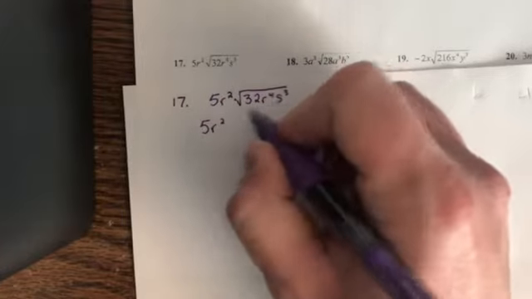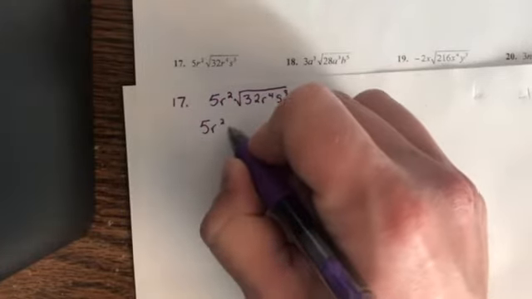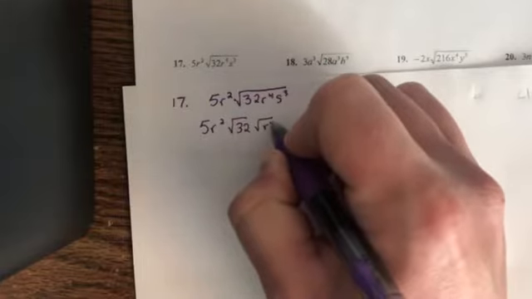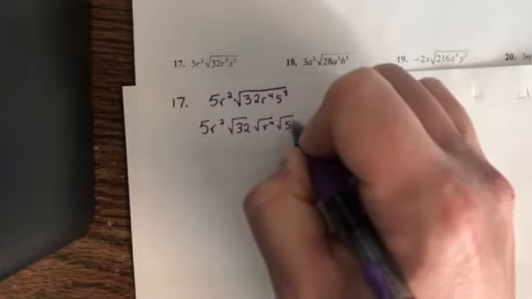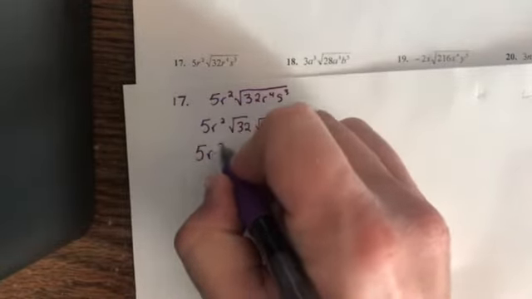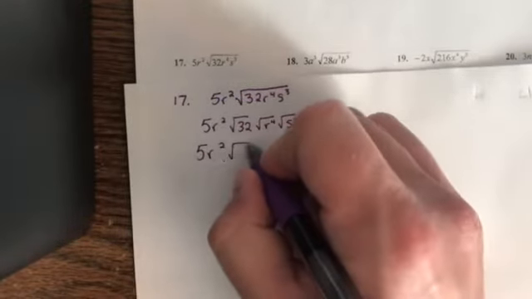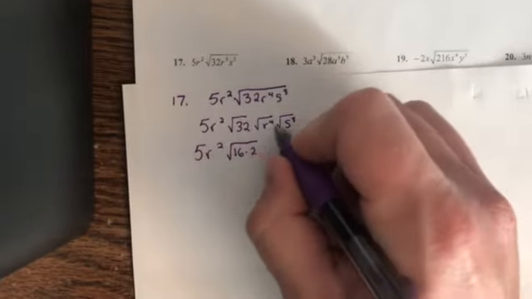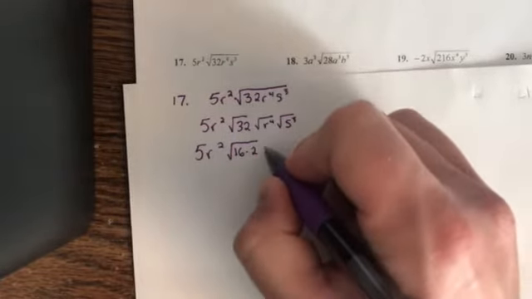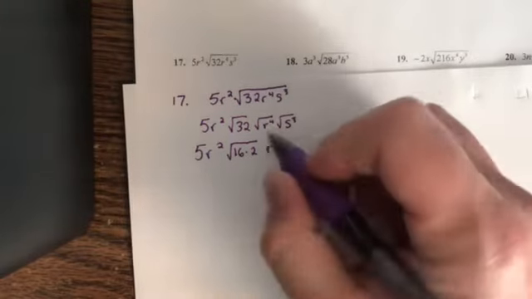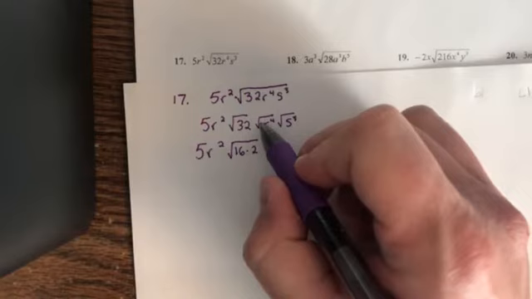I like to break this radical up into 3 different parts. We have a square root of 32, a square root of r to the fourth, and a square root of s to the third. That's just your product rule. 5r squared. For 32, I'm thinking 16 times 2. The square root of r to the fourth, well, that's just r squared.